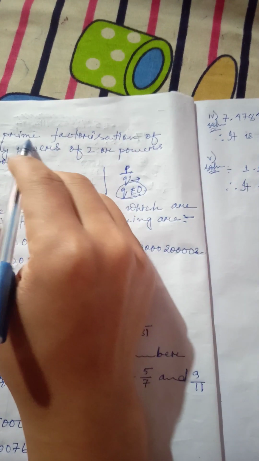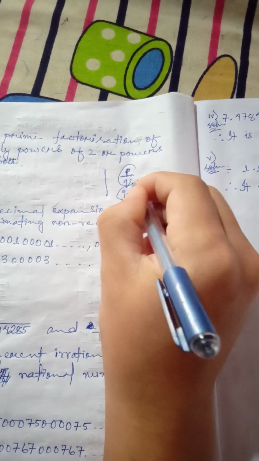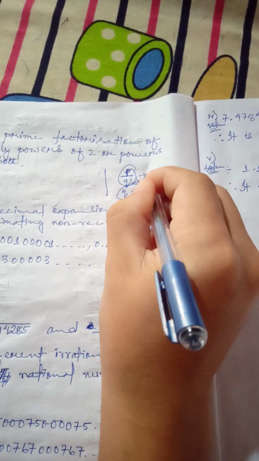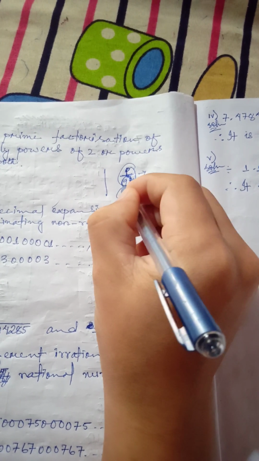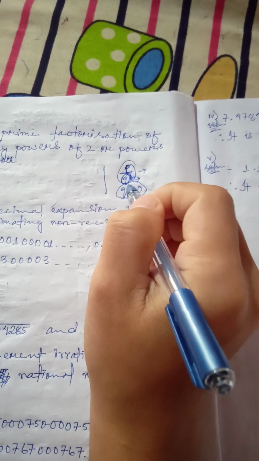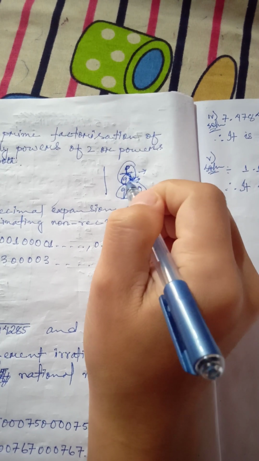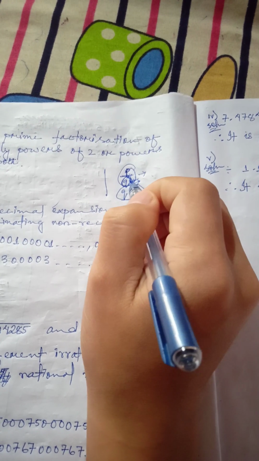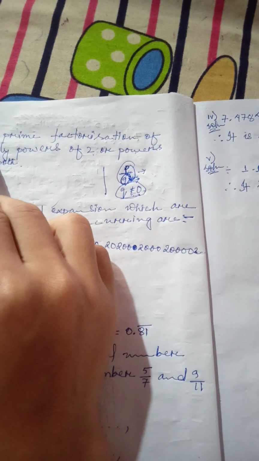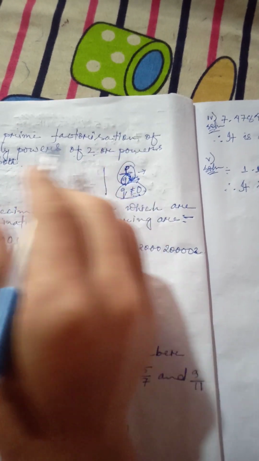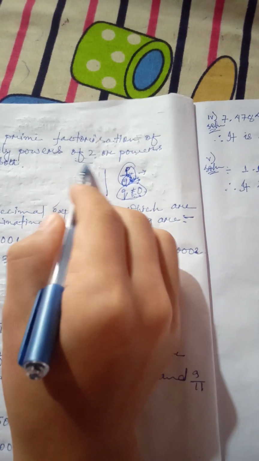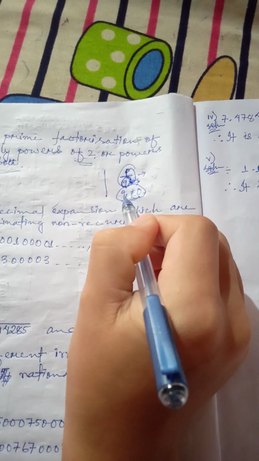All right, so the question has asked us, the number is in the form of p by q and it is terminating. Okay, if it is terminating, then what should be the values of q? So you have to guess this one. Okay, so simply, in order to be terminating, the prime factorization of q has only powers of 2 or powers of 5 or both. So this should be the answer for this q. Okay, so that's it.